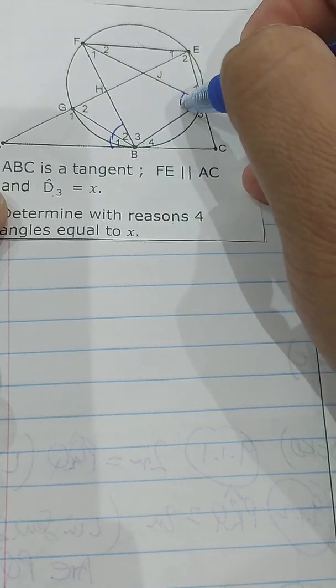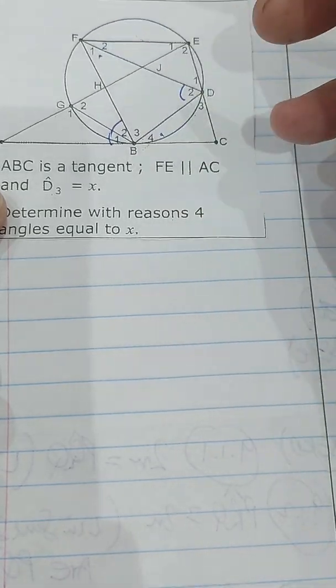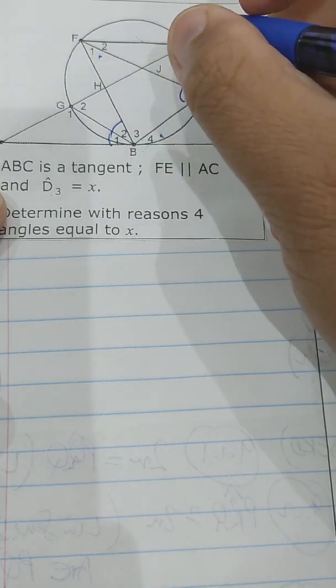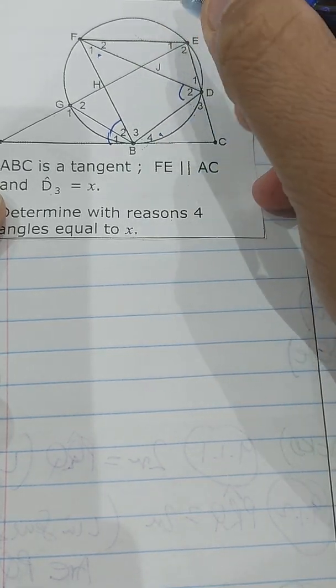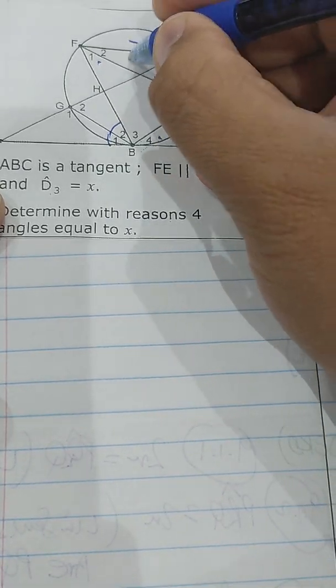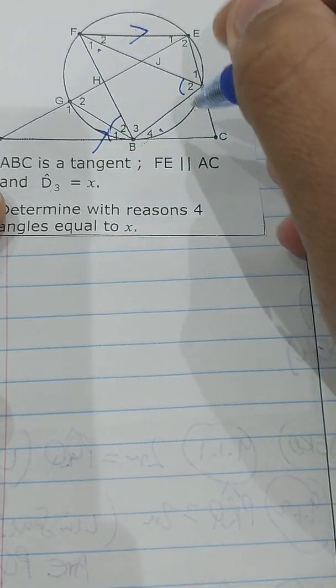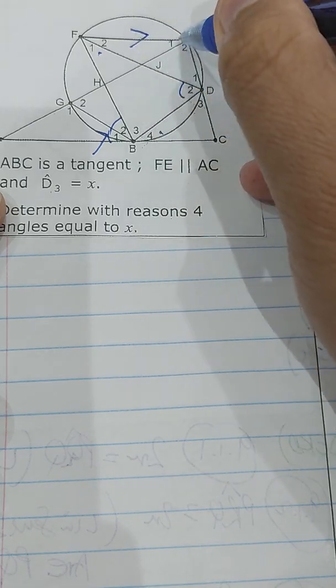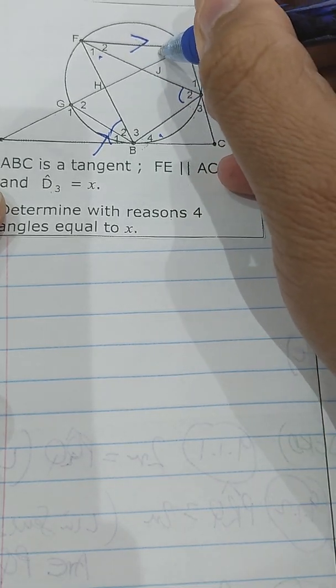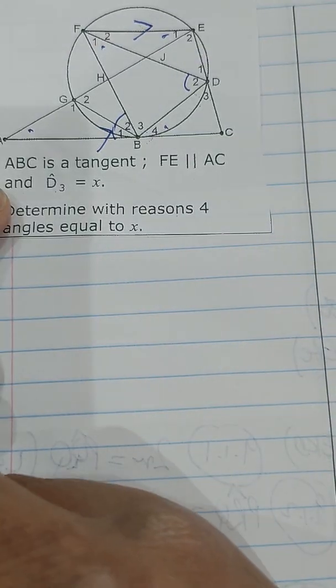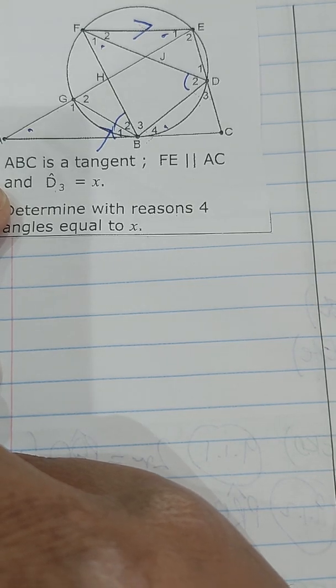That angle and this angle are the same, as well as that angle there. Tan chord theorem, no? Then we are told that EF is parallel to AC, which now means that this angle there is equal to that angle there. Alternate angles, and many other things.